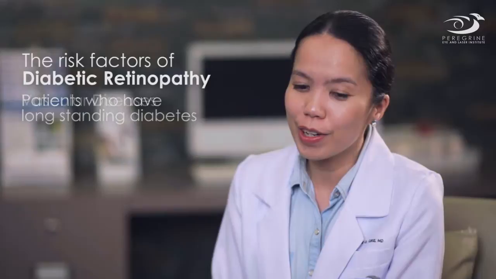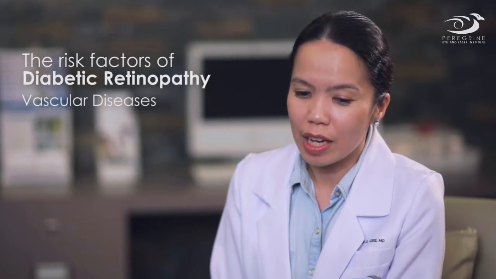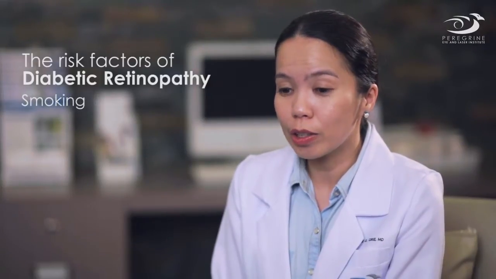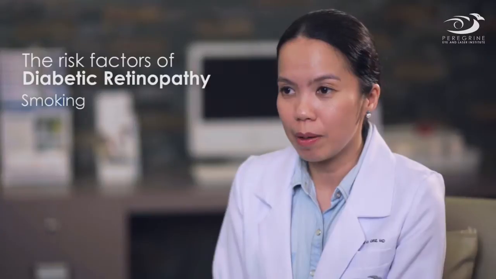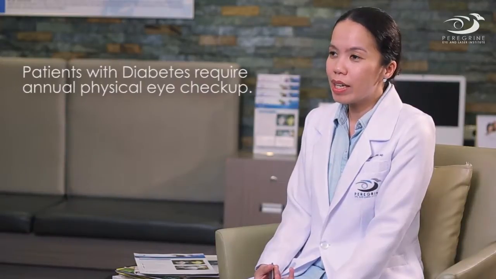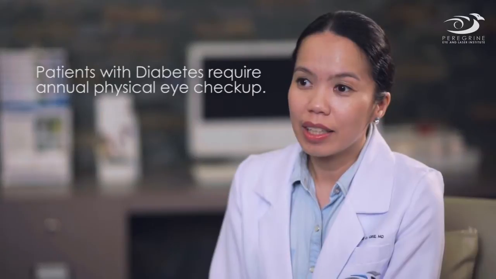The presence of other vascular diseases such as hypertension, hypercholesterolemia, and smoking may also predispose to the development of diabetic retinopathy. Patients with diabetes require an annual eye checkup, including a dilated fundus examination, to detect or diagnose diabetic retinopathy.